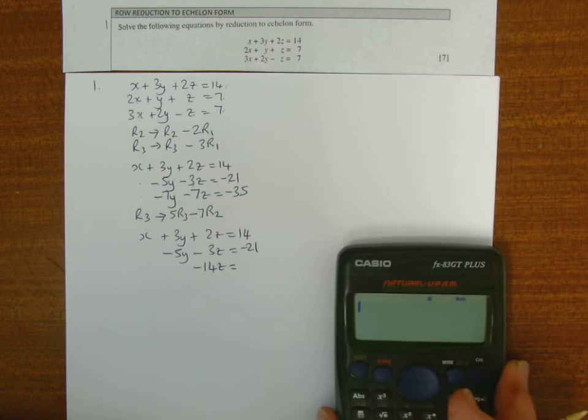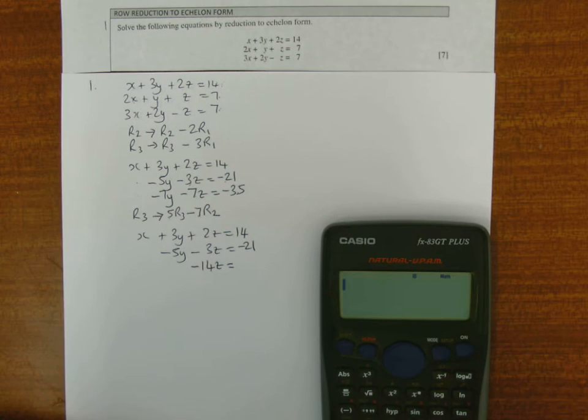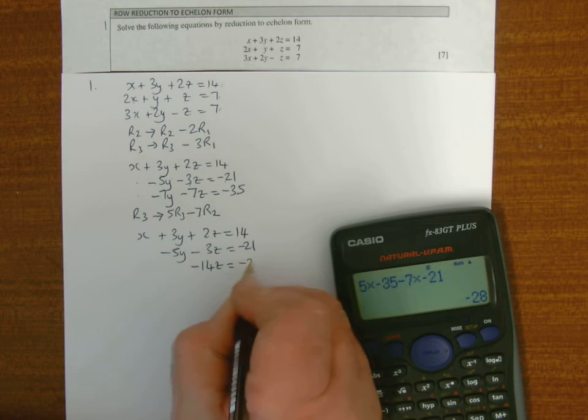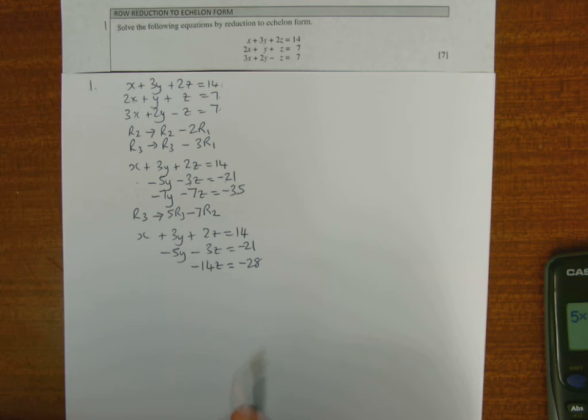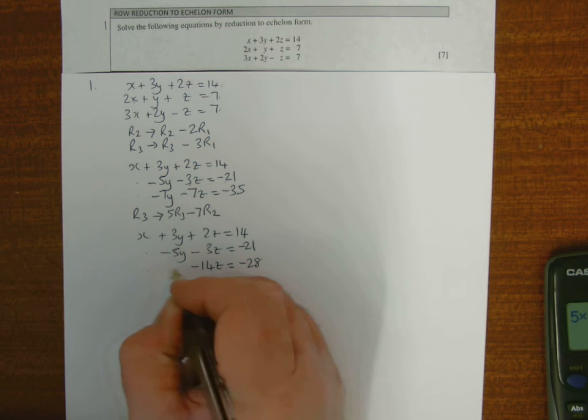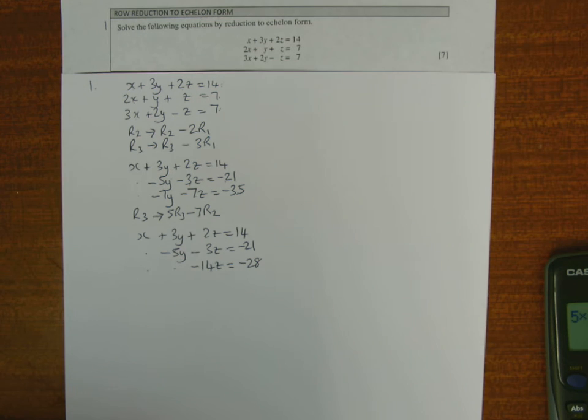So I'll do that one on the calculator. So it's 5 times minus 35, take away 7 lots of minus 21. That gives me minus 28. Okay, so I got echelon form here because I got those three entries there as 0.